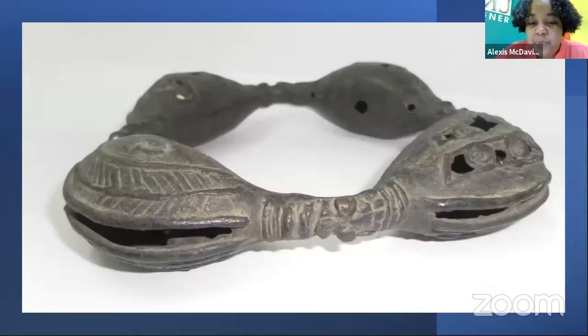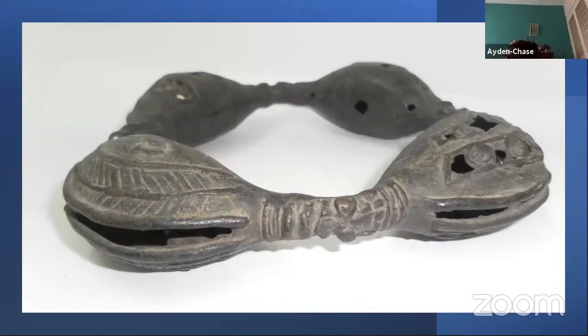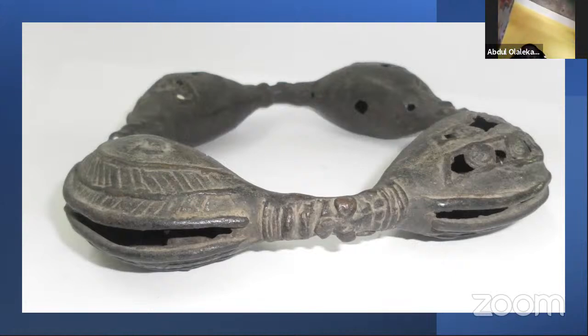And then this picture here is just showing you why it's called a rattle anklet, because inside, you see the slit? There's actually a ball that when you shake it, it rattles. So the ball moves around when you shake it? Right.